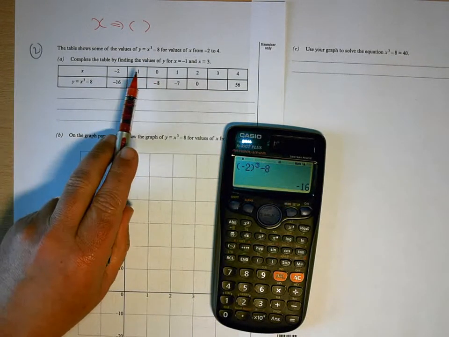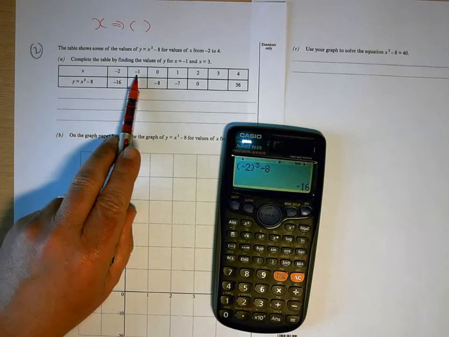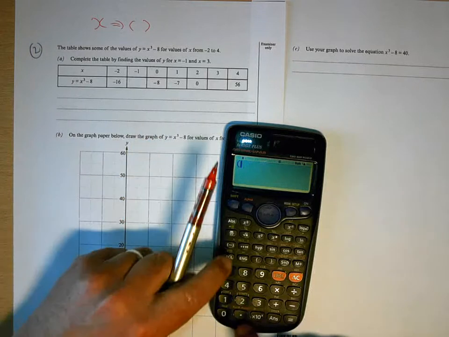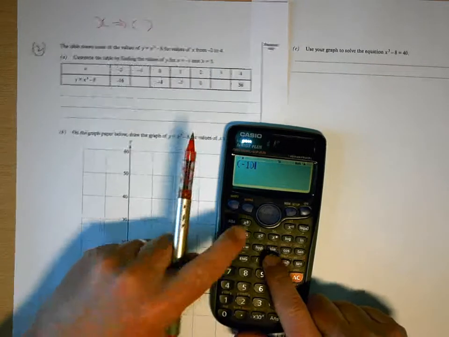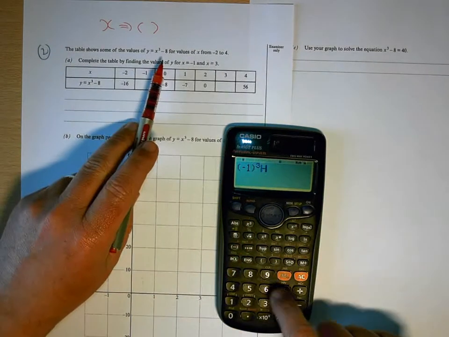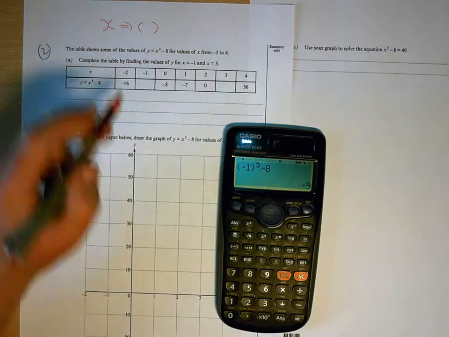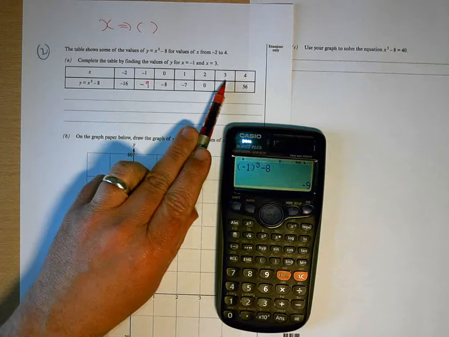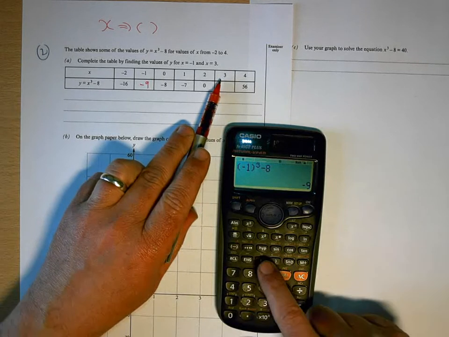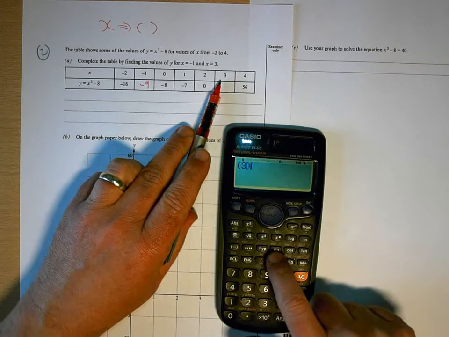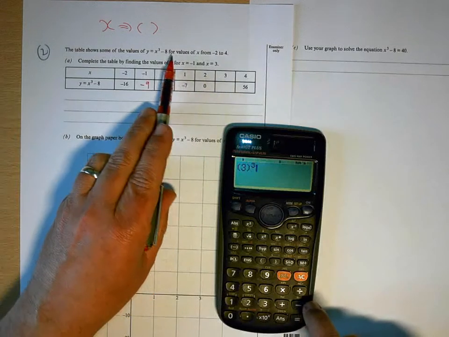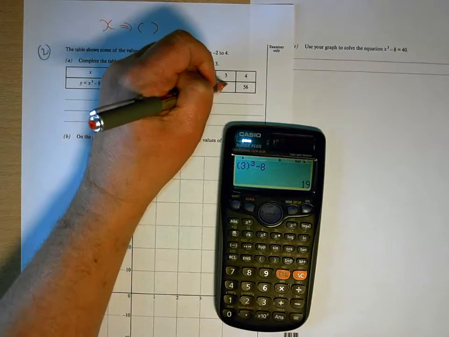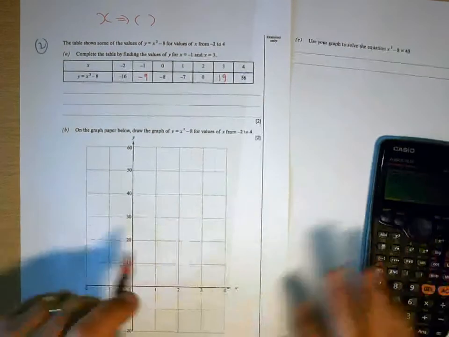So now I'm going to do the same thing again, but I'm going to put -1 into that bracket. So open the bracket, -1 cubed, take away 8 equals -9. Then I've got to do +3. So open bracket, 3 cubed, take away 8 equals 19. Alright, so there's 2 marks for that.